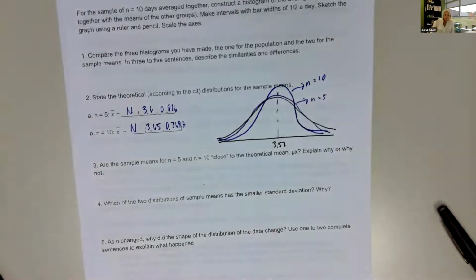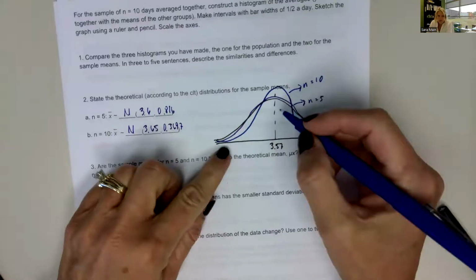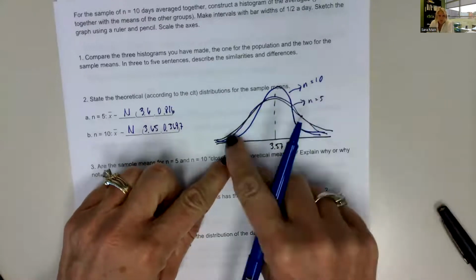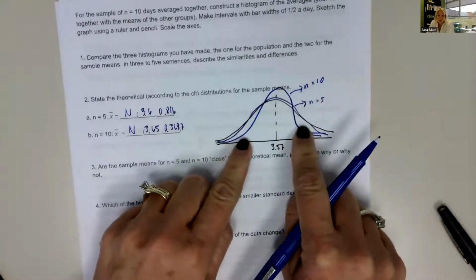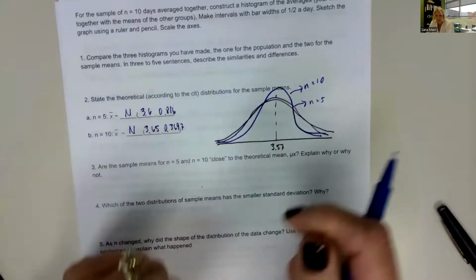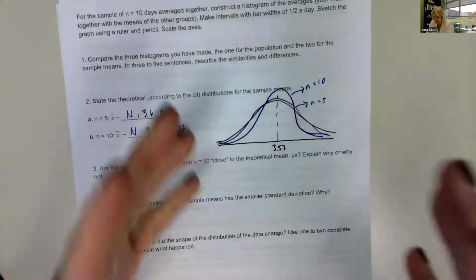And so what that shows us is that when we take samples of samples, and the bigger the sample, they're still going to have the center at where the mean was, but they're going to be more and more like each other. They're not going to vary from each other from sample to sample to sample.